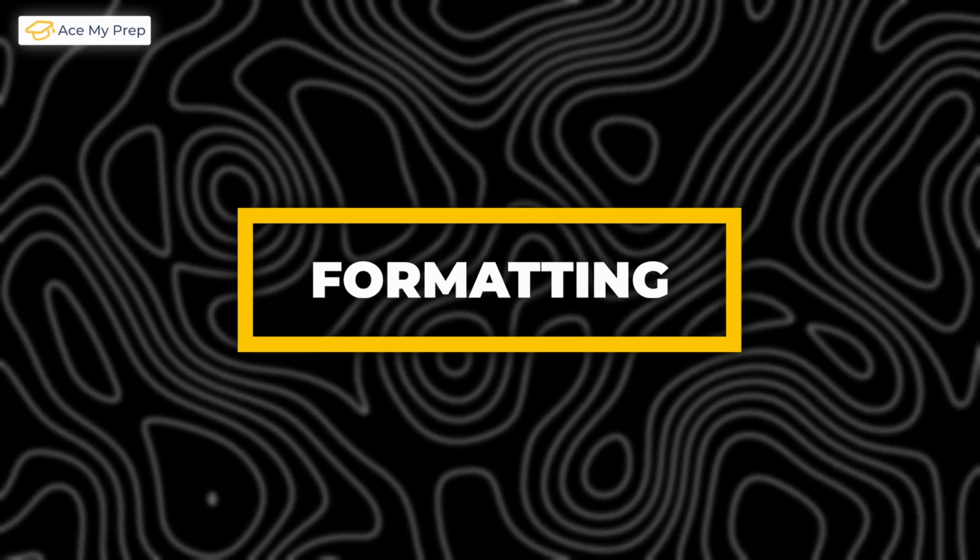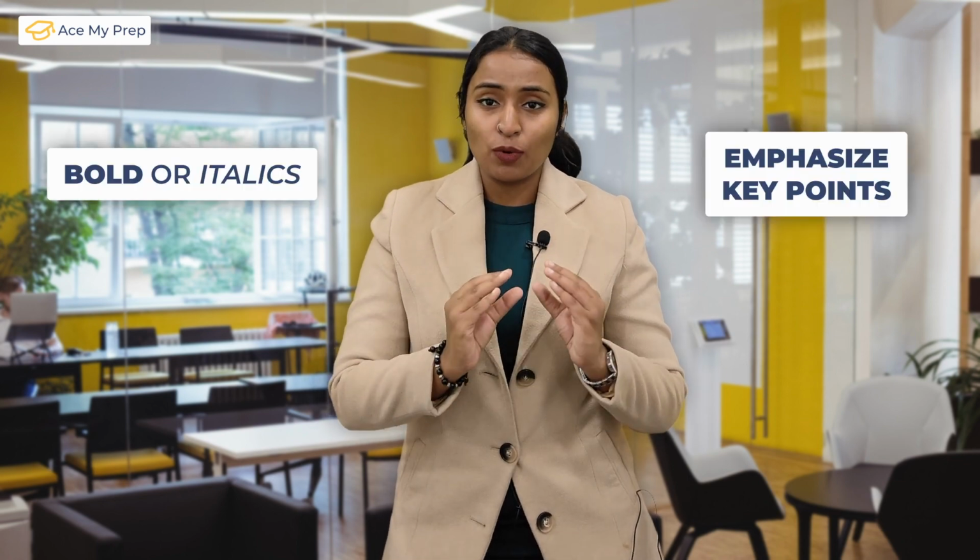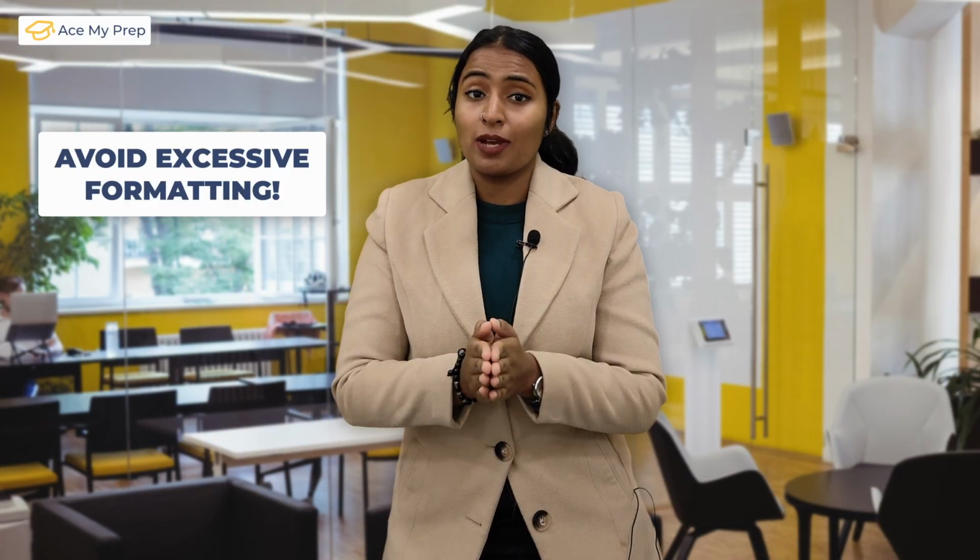Number 14, formatting. Ensure your resume is well organized and easy to read. Use a clean, professional font and maintain consistent formatting throughout. Use bold or italics to emphasize key points, but avoid excessive formatting.